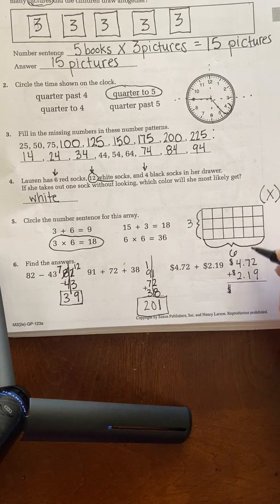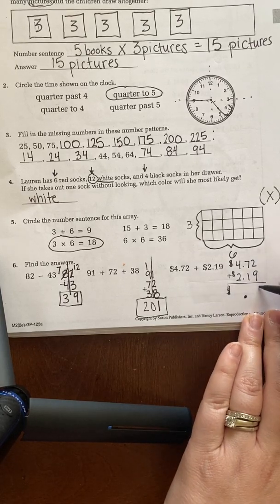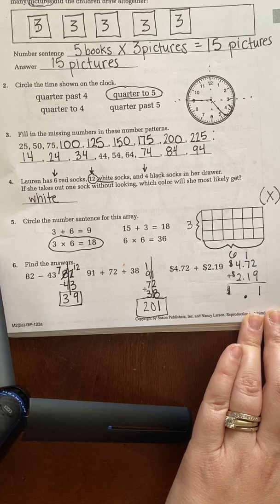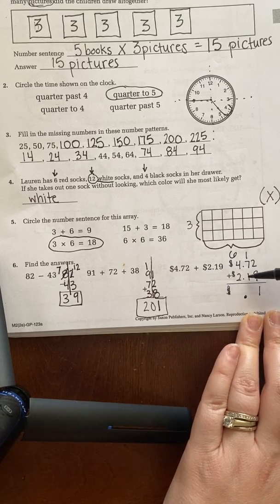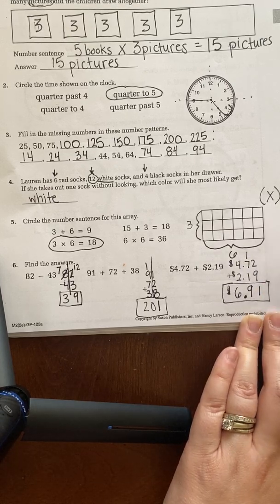I automatically bring my dollar sign down, and I automatically bring my decimal down. Now 9 plus 2. 9, 10, 11. So bring down my 1, carry my 1 over to the next row. 7, 8, 9. 4 plus 2 is 6. So my answer is $6.91.